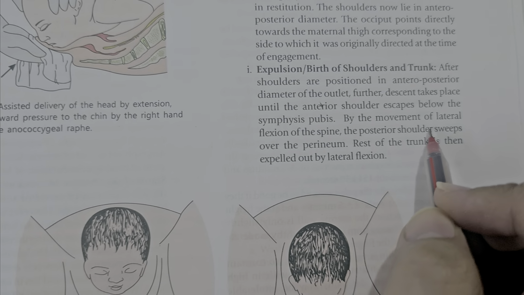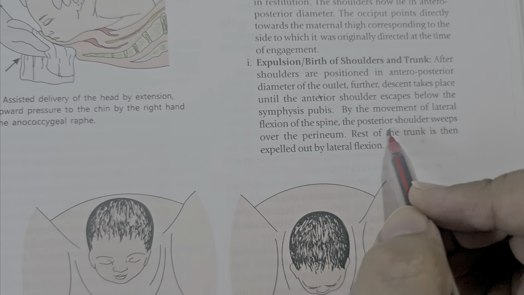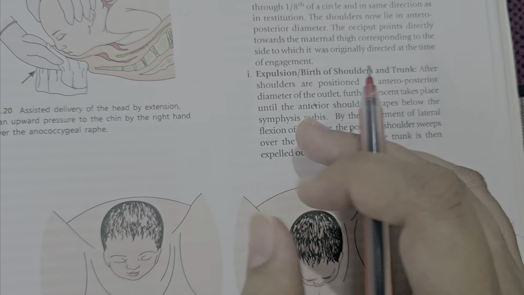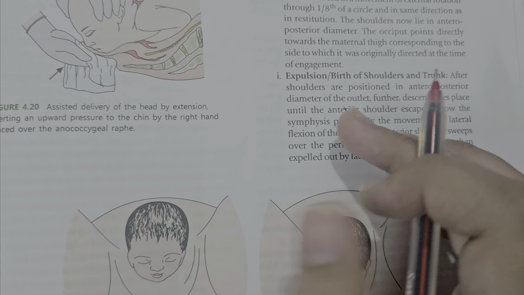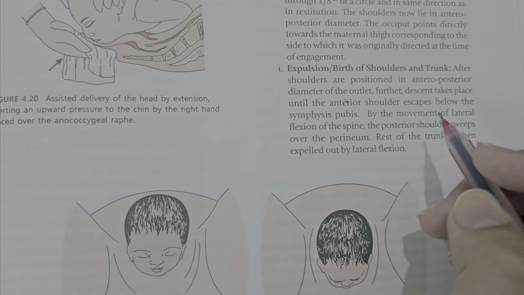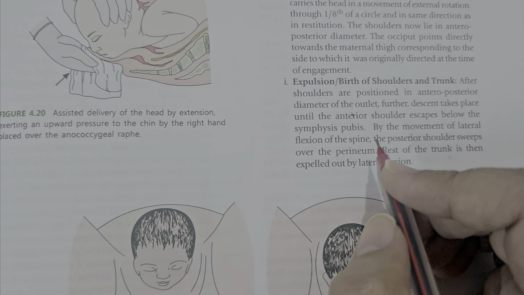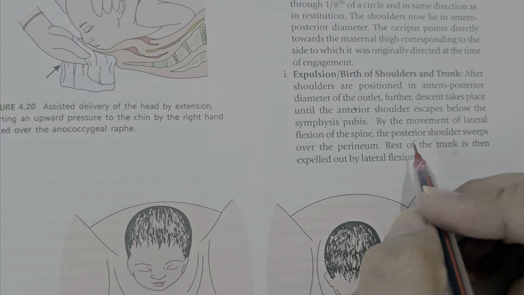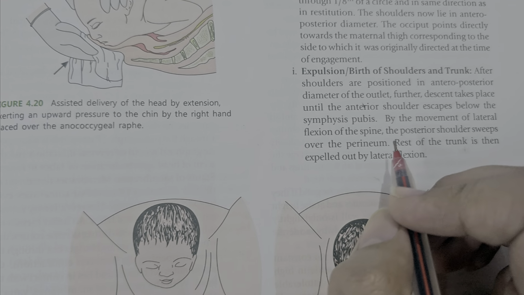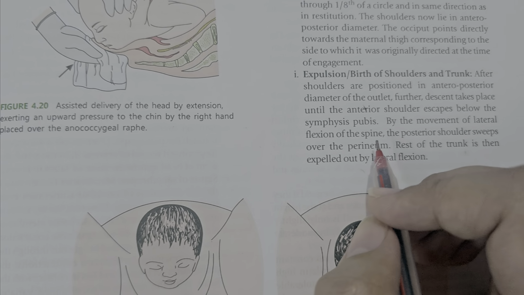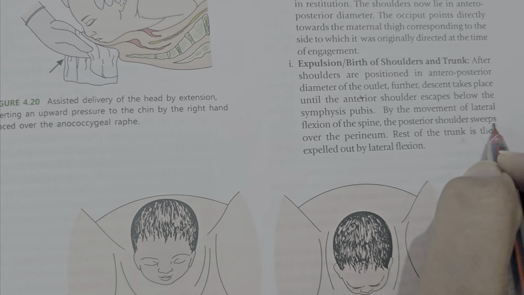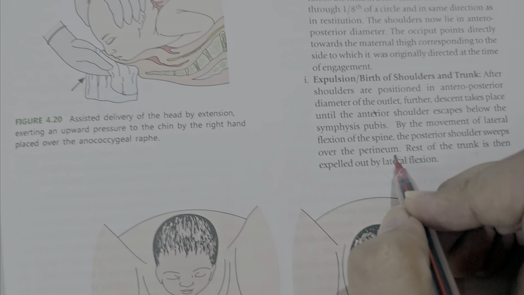This lateral flexion of the spine is an essential quality of the maternal pelvis that cannot be possible in other kinds of pelvis, specifically the gynecoid pelvis. There are many types of maternal pelvis, but for an accurate normal vaginal delivery, the gynecoid pelvis is ideal. The posterior shoulder keeps over the perineum floor.